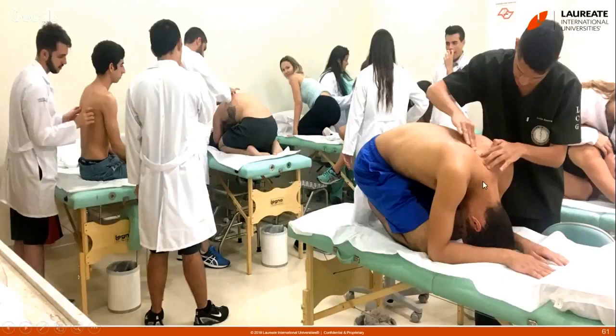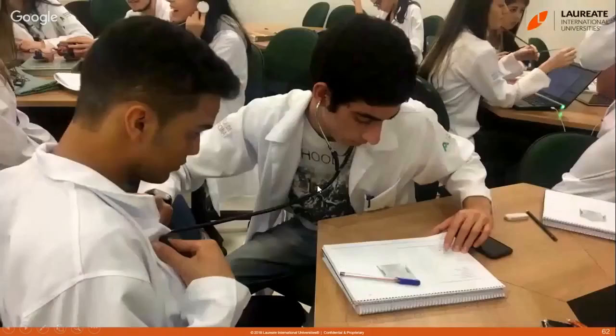And we can teach them this in the structure and function block of knowledge. They don't need to go to the clinical practice to learn this with the patients. They can learn this together with us in the structure and function lab.